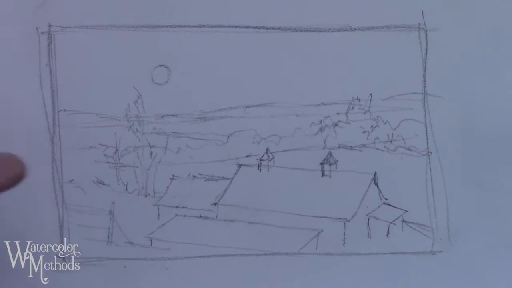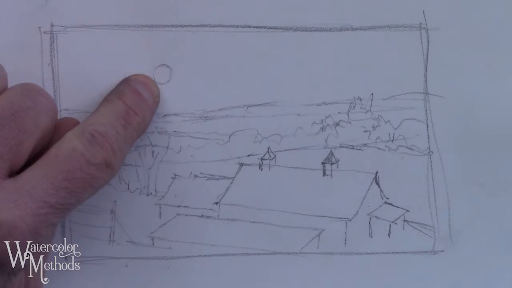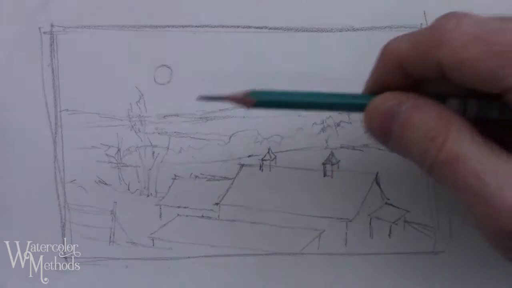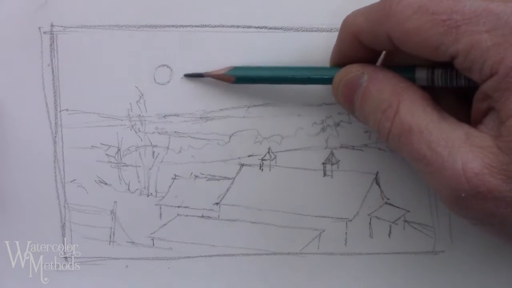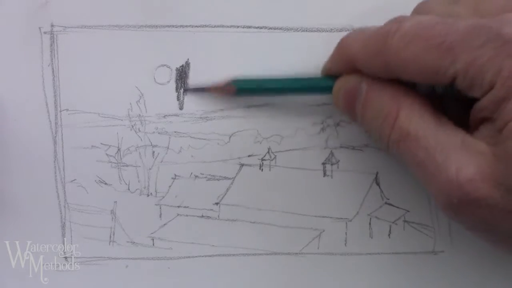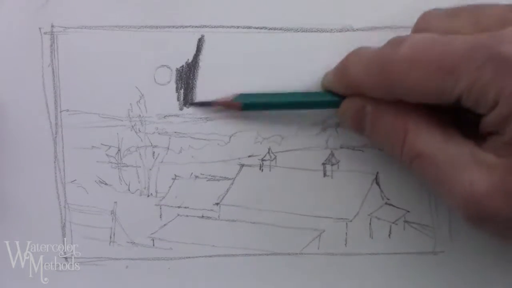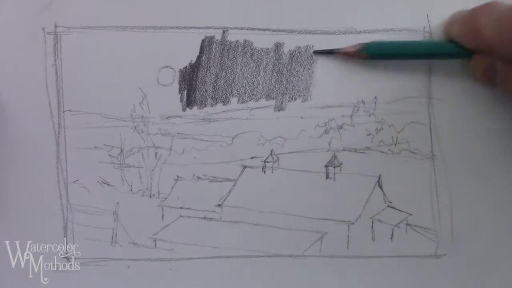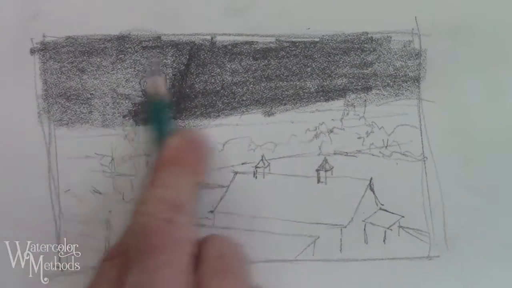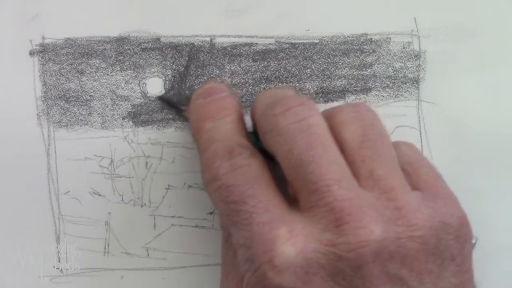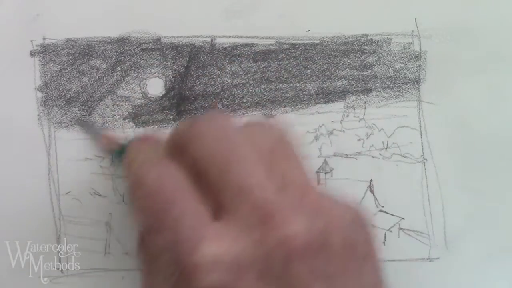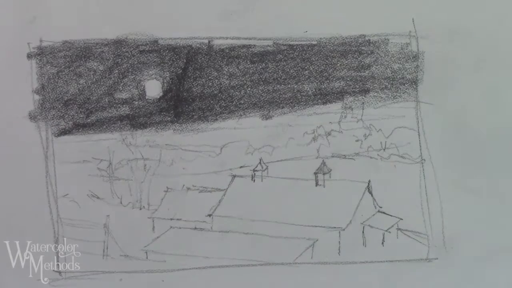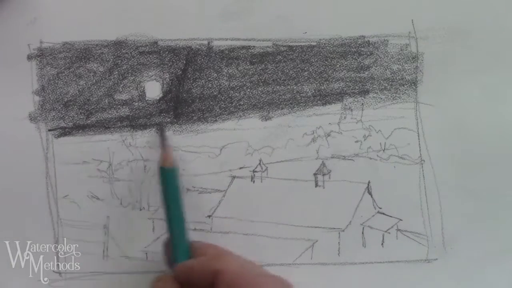Now, since this is going to be a winter night and we've got this bright big moon hanging in the sky, actually near the horizon, so despite the fact that it's dark, if the moon is that low and it's full, it's probably really not that late in the evening. But we do need a dark sky, so I'm going to get that in as quickly as I can just by really using the side of my pencil. There. Now I've got that in, and there is a distant mountain back here in the background.